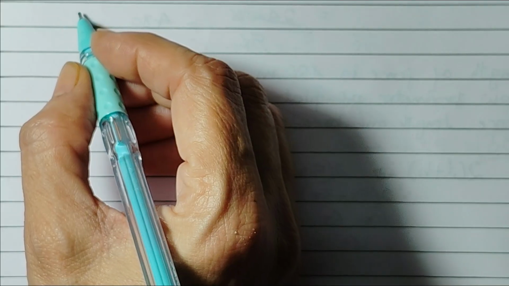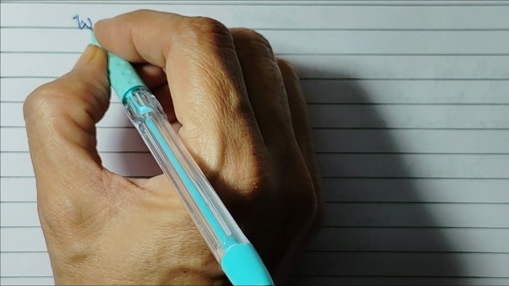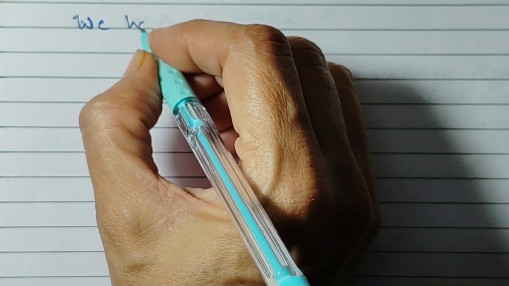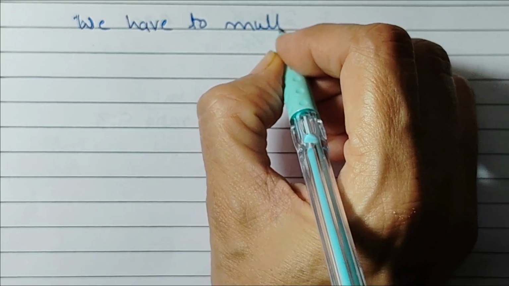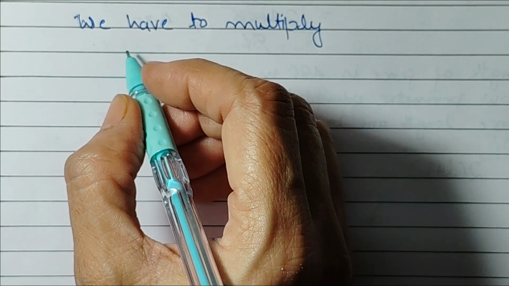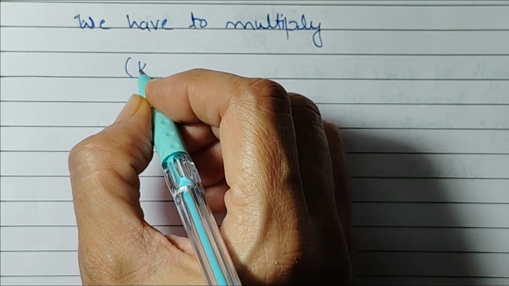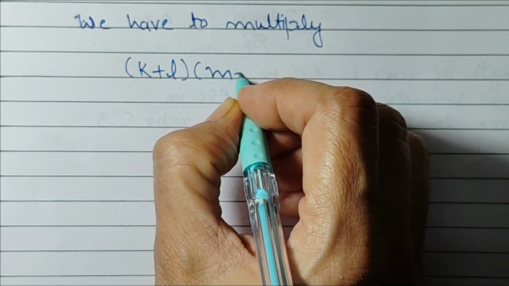So we have to multiply (k + l) into (m + n).